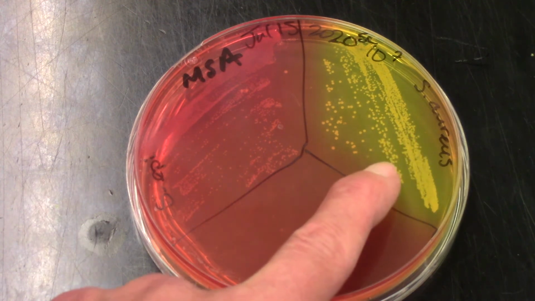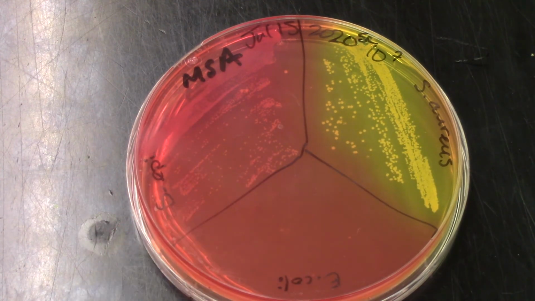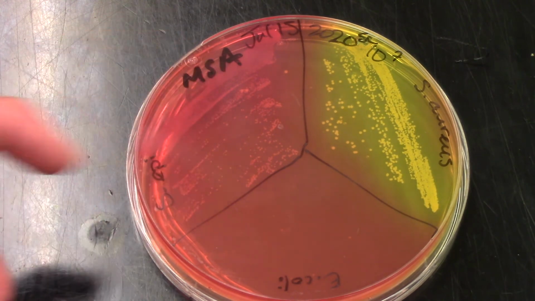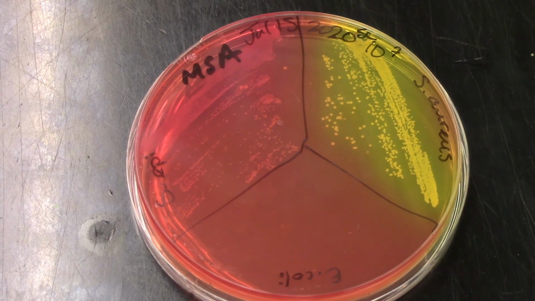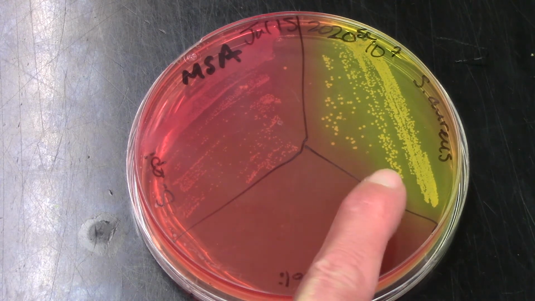So we have Staphylococcus aureus, and we have Staphylococcus epidermidis growing on this plate. It's a little hard to see the staph epi. They're small colonies, but they're there. You can see that the E. coli does not like this media at all. There's not even a little bit of breakthrough growth. There's no growth at all of the E. coli on the MSA. What you can see, though, is that differential part.